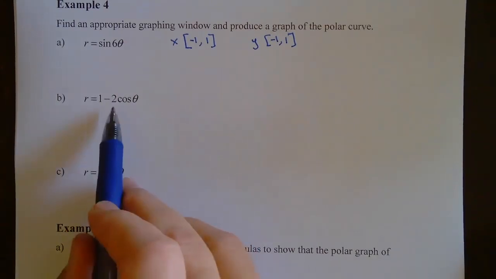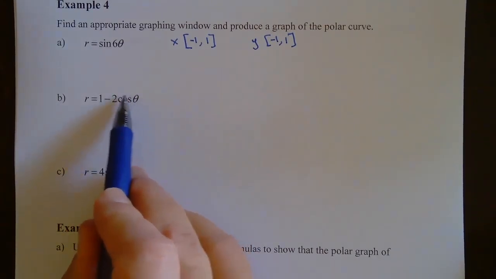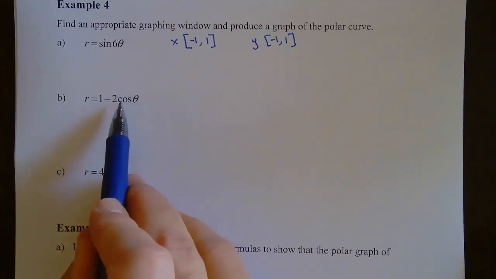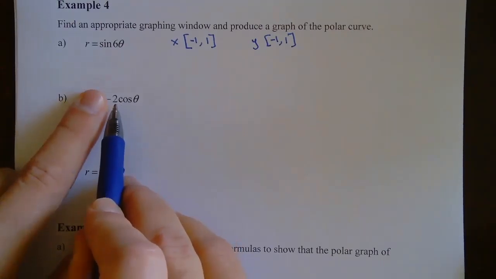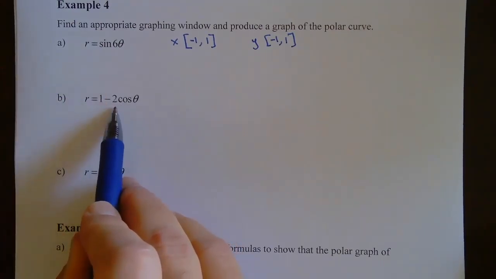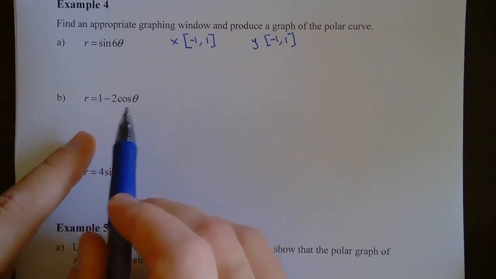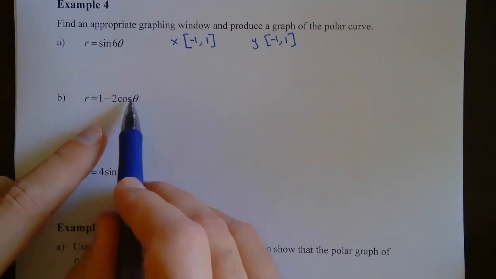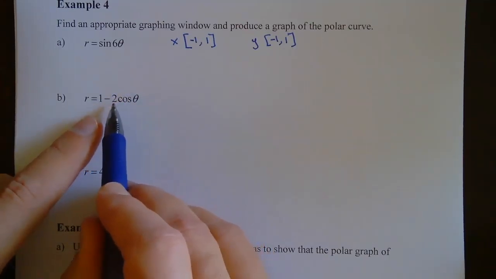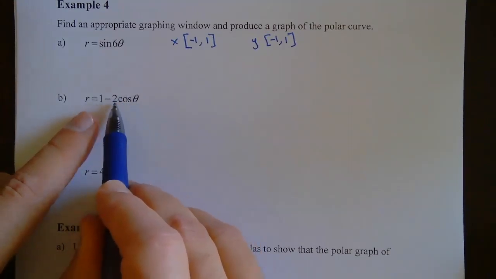All right. So this number right here, cosine is alternating between 1 and -1. So that means that the biggest this is going to be is 2, and the smallest is -2. So, re-say that: this is between 1 and -1. When this is 1, that's when the radius is going to be the smallest, because it's going to be 1 minus 2, which is -1.